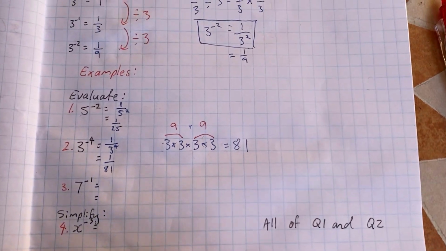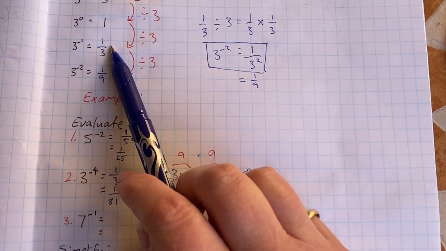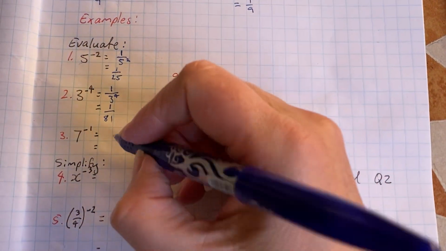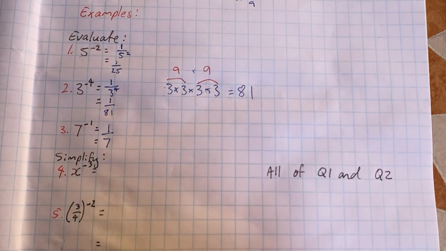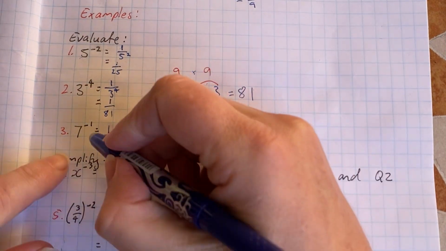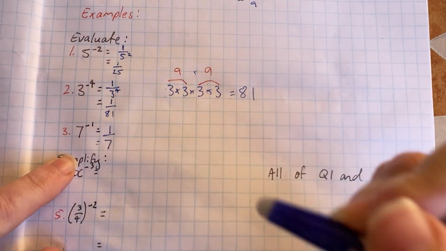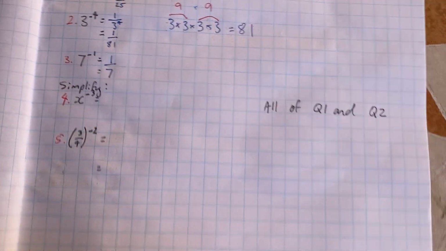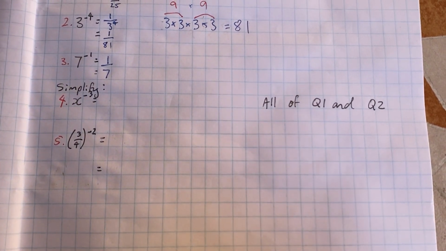7 to the negative 1, well, that's just like we saw 3 to the negative 1 up here. 7 to the negative 1 is just 1 over 7. I'm not sure why I've got another equal sign there. We don't need that. Okay, let's look at these two algebraic examples.